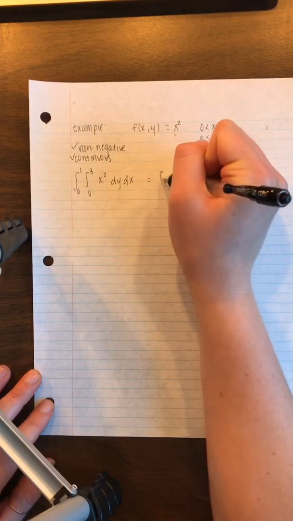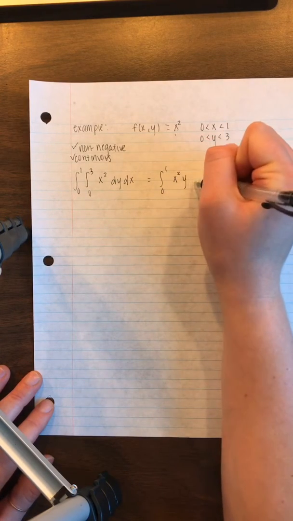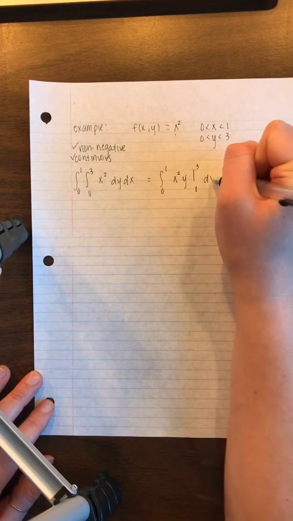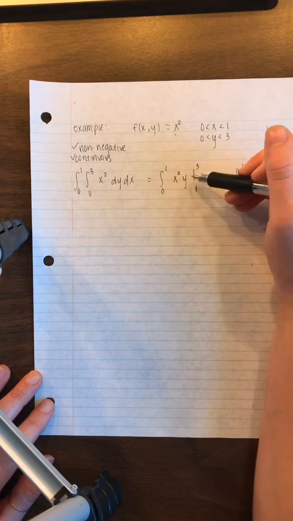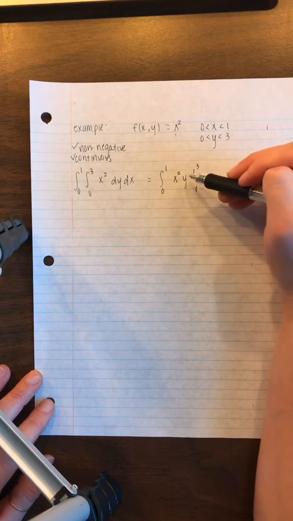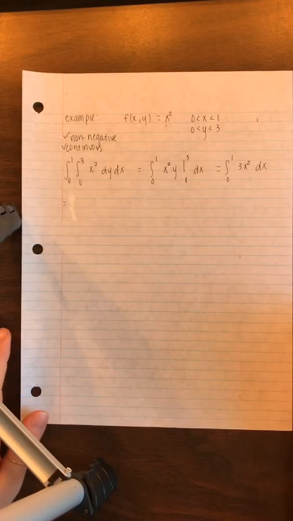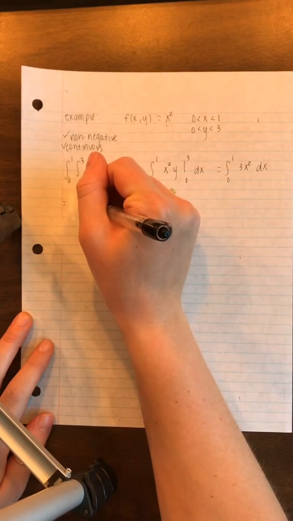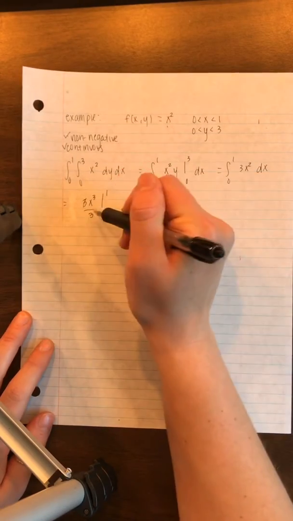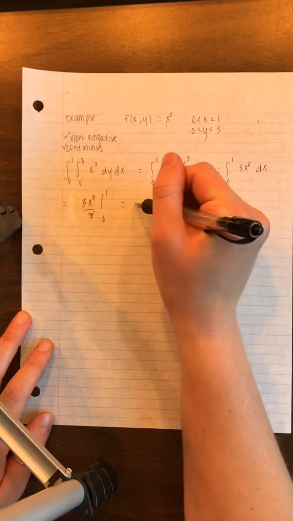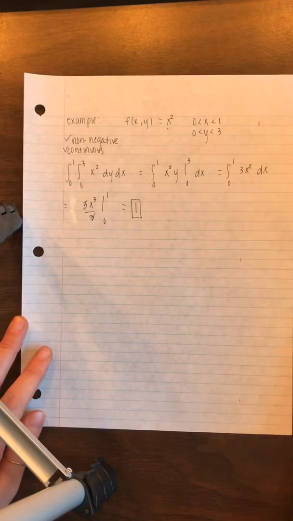This is equal to the integral from 0 to 1 of x squared y evaluated from 0 to 3 dx. This equals the integral from 0 to 1, plugging 3 in for y, subtracting that from 0 in for y, we get 3x squared dx. This equals 3x cubed over 3 evaluated from 0 to 1. Our 3's cancel, and plugging in 1 for x, we're just left with 1. Alright, so this function meets all of the criteria to be a probability density function.